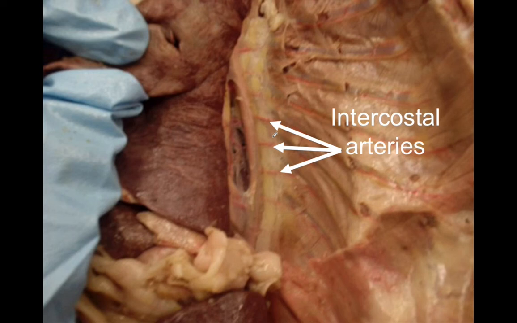And you can see that there are many different intercostal arteries that will course through here. You can see intercostal arteries here, and here, and here, and also pointed out with these three arrows. So in terms of the arterial supply, we have our branches from the aortic arch, and we have our intercostal arteries that will branch out from the descending thoracic aorta.